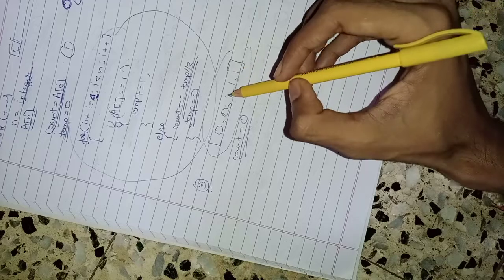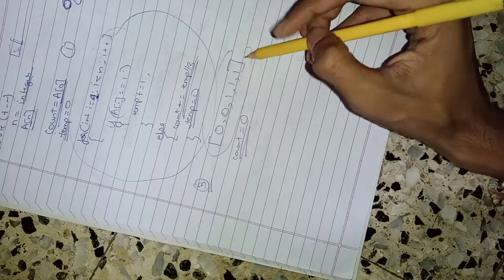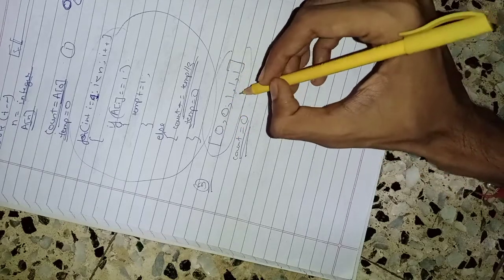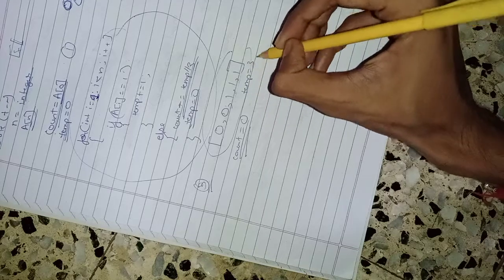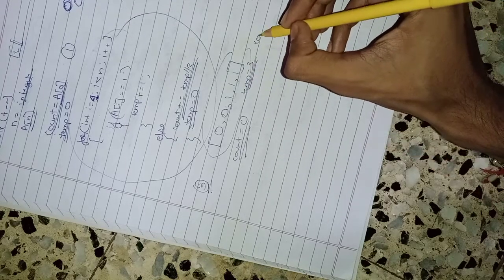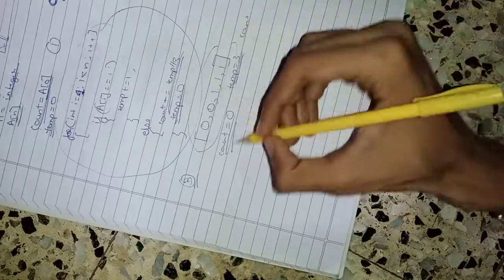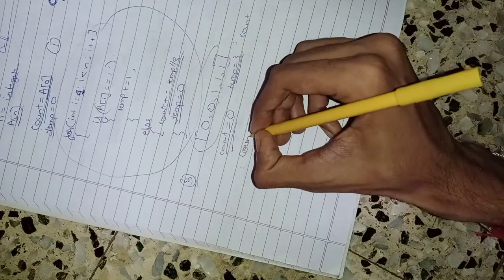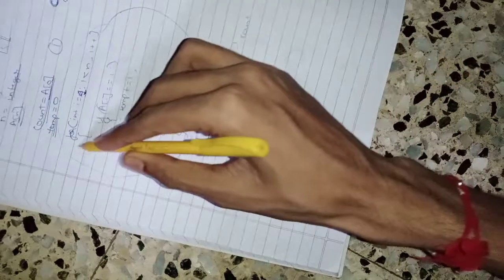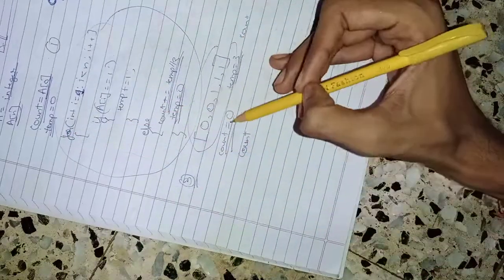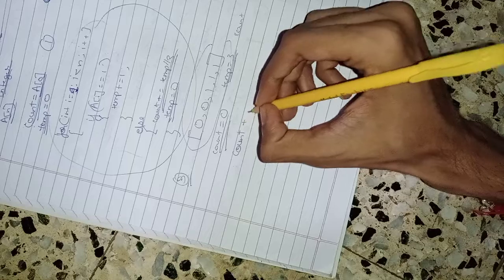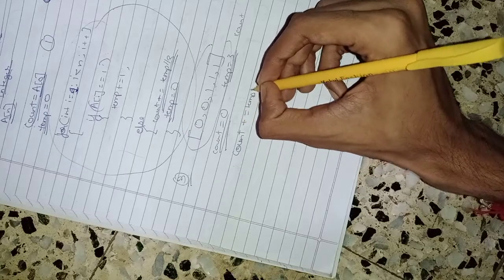So my temp variable will be equal to 3, but I haven't increased the count after this. So what I have to do is increase the count outside this for loop: count += temp // 3.